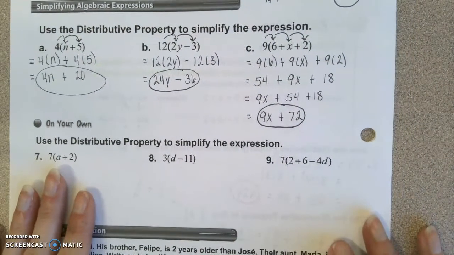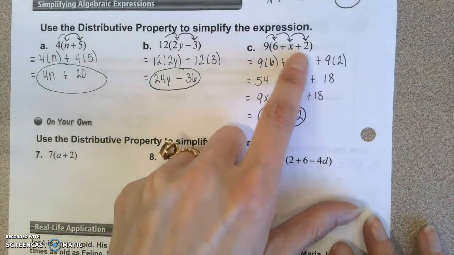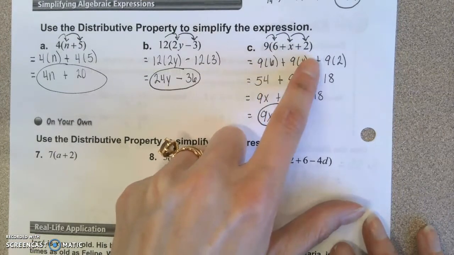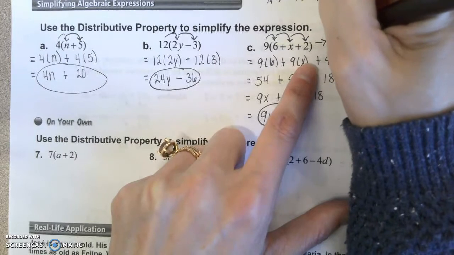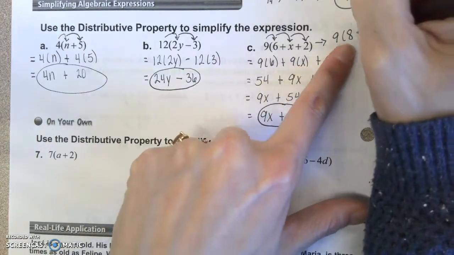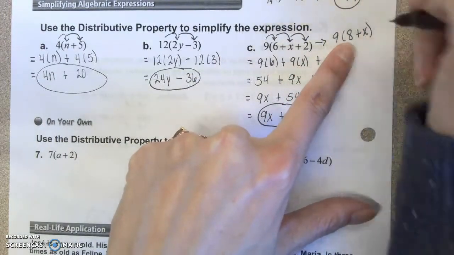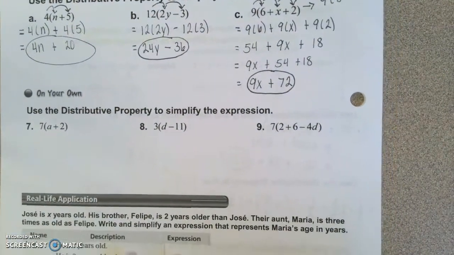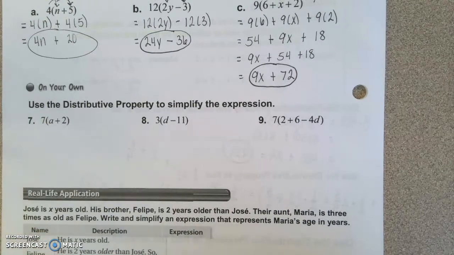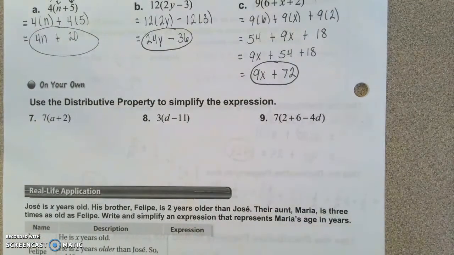There is another option here. You could, in your parentheses, add 6 plus 2 first and have 9 times the quantity 8 plus x, and then distribute your 9. That would be another option. All right, go ahead and pause your video and try 7, 8, and 9 on your own.